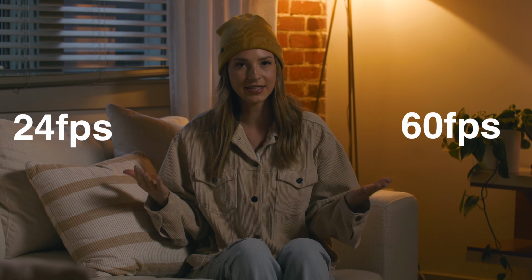Today, we're talking frame rates. All video is really just a series of images put together to make it look like it's in motion. There are multiple different frame rates you can shoot in, but I think that there are two that are really crucial for you to know if you're just starting out. That is 24 frames per second and 60 frames per second.